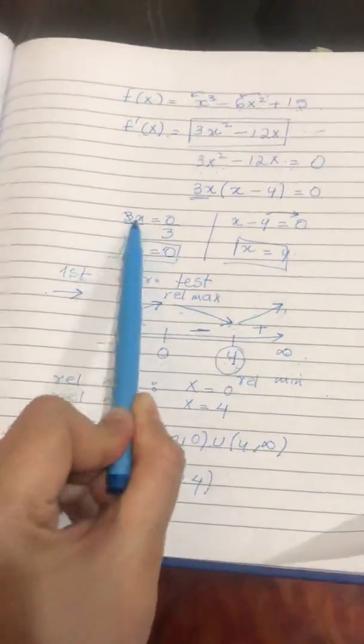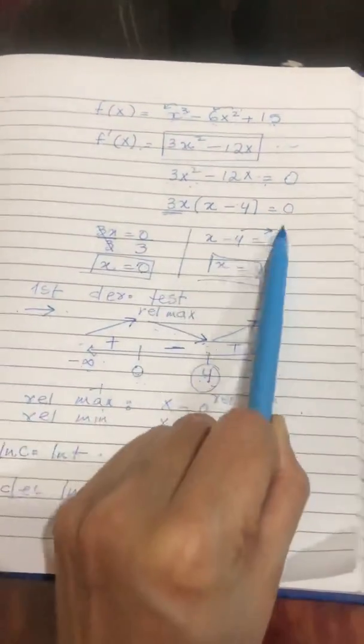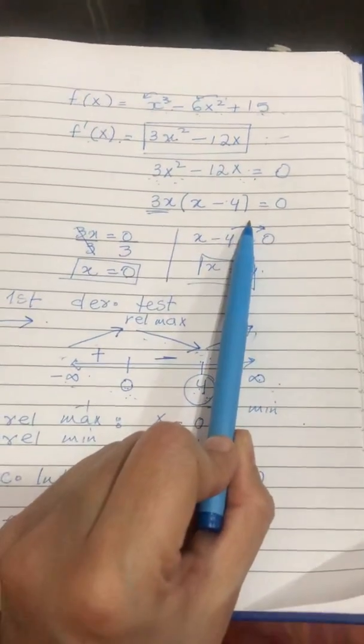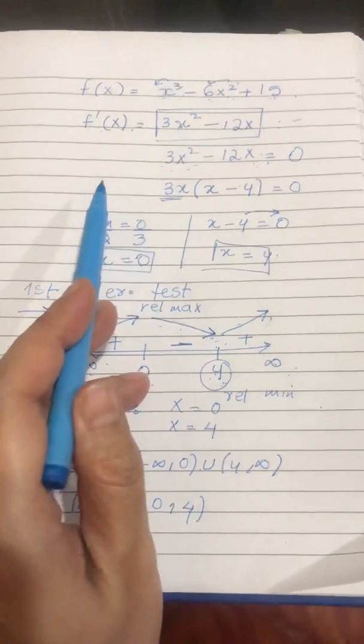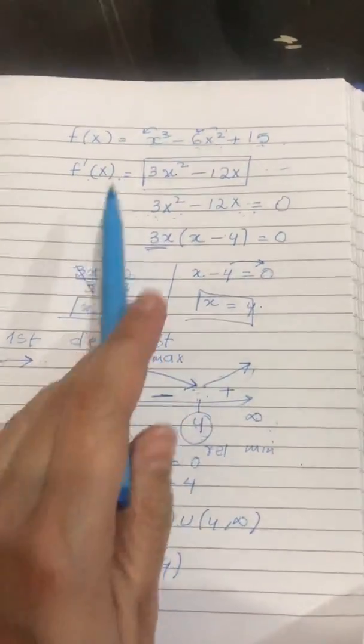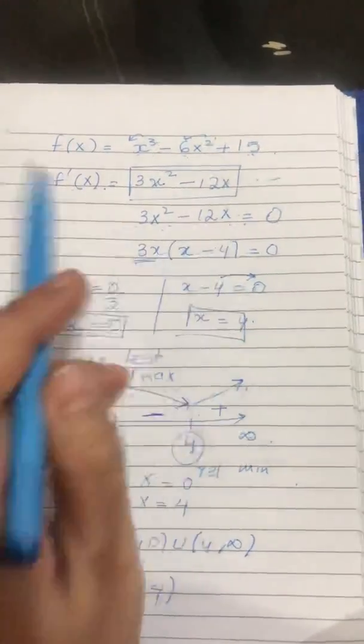Now, how to factor properly? If you don't understand how we have factored here, just see my other video where I have explained how to factorize binomial equations.